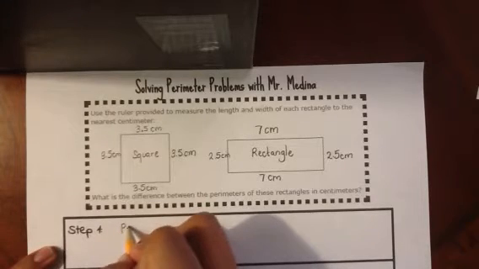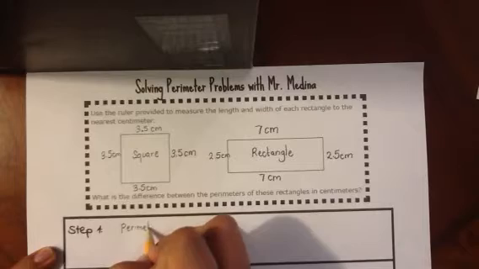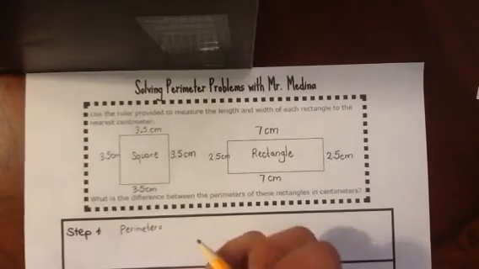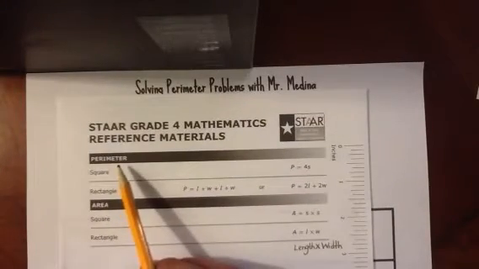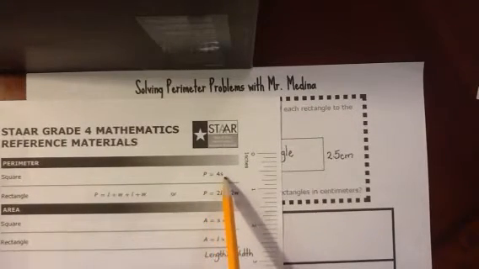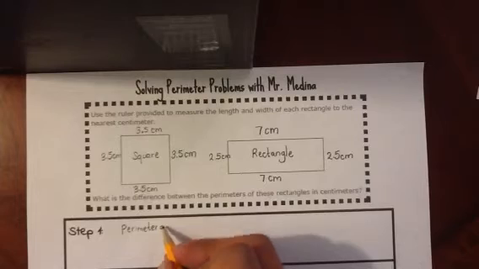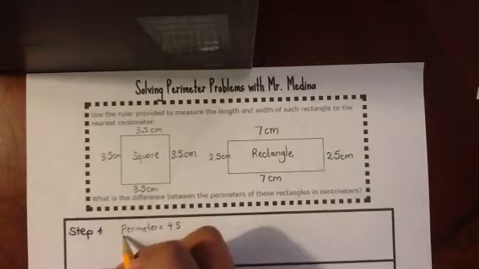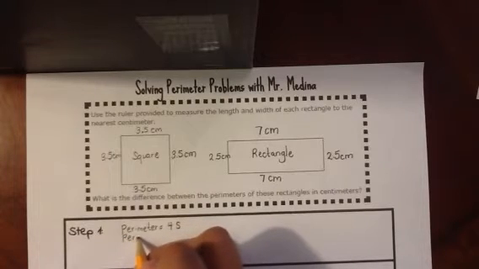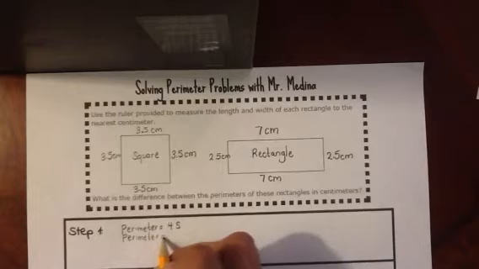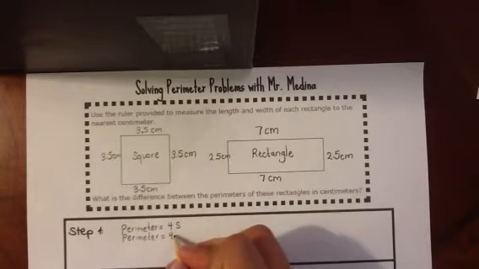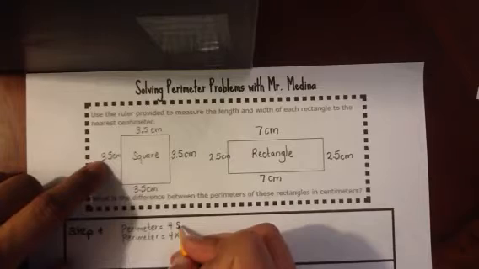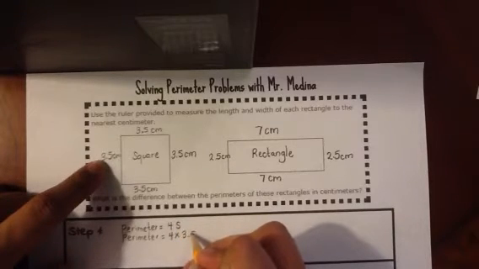So perimeter equals, let me look at my chart. What does it say about perimeter? So perimeter for a square is P equals 4S, which really means this. Perimeter equals 4S. So it means perimeter equals 4 times S, and our side is 3.5. Okay.